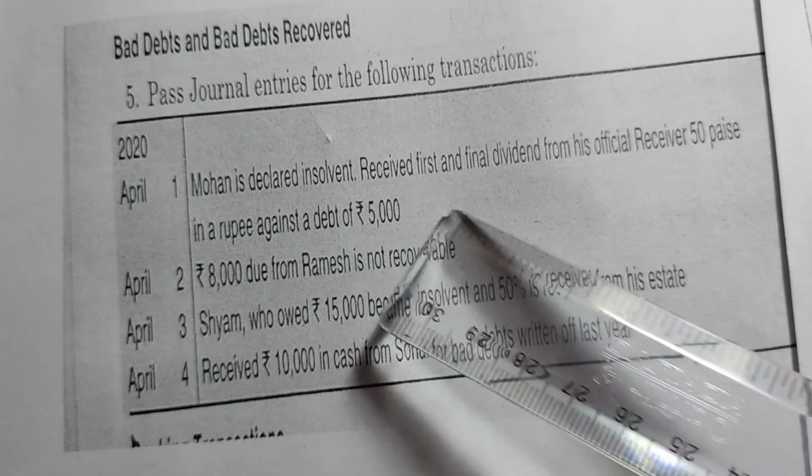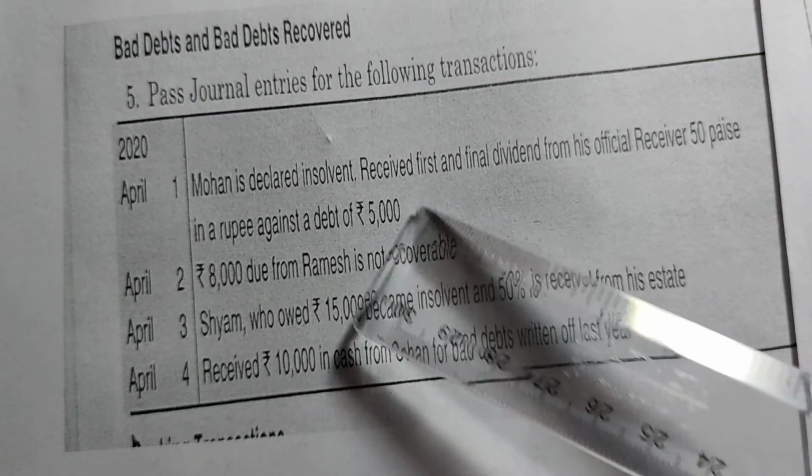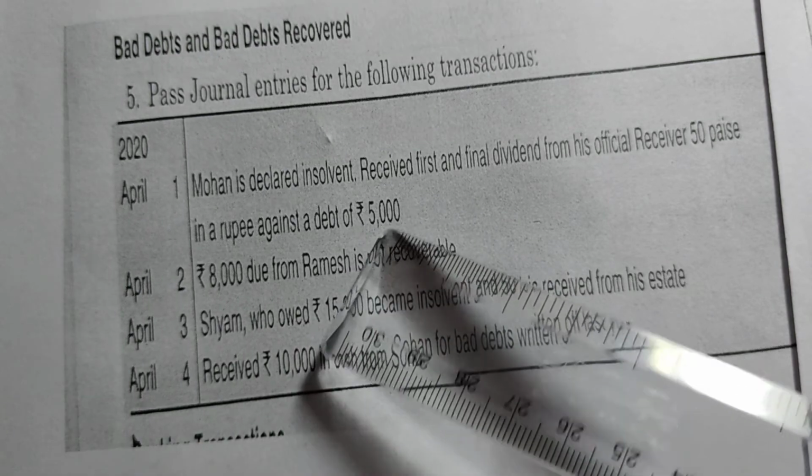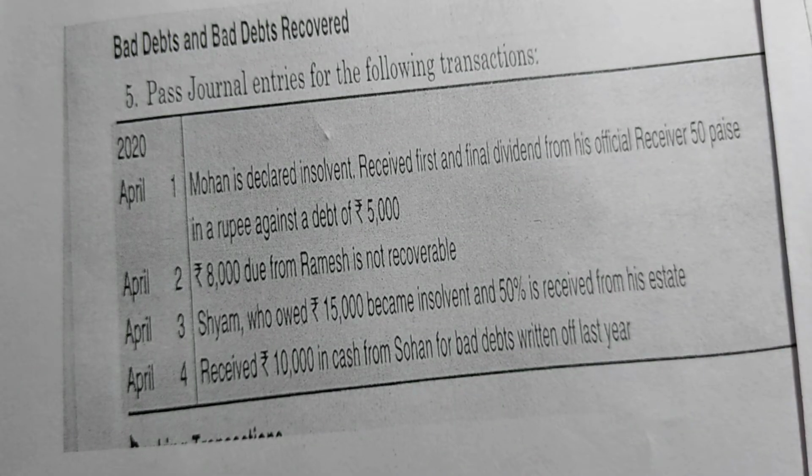Now how will we do the calculation? From 1 rupee we are getting 50 paise. So from 5,000 rupees, how much will we get? 5,000 into 0.5. That means half of the amount we are receiving and half we are not receiving. The amount which we are receiving will be transferred to cash account, and the rest will be shifted to the bad debt account.